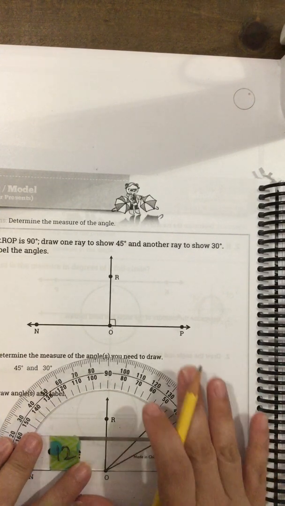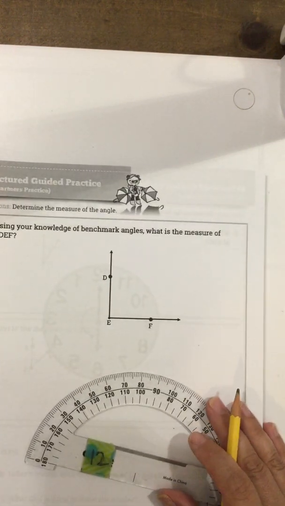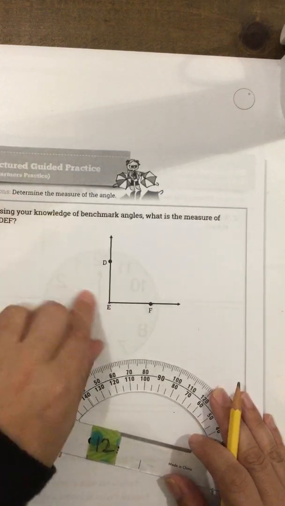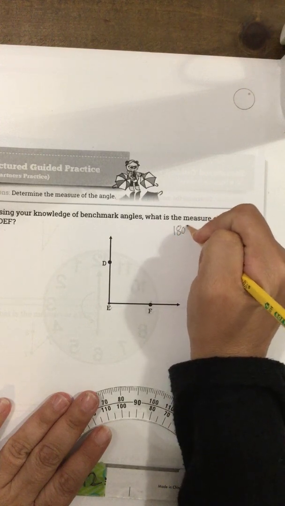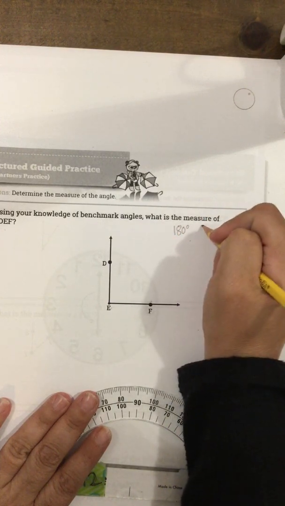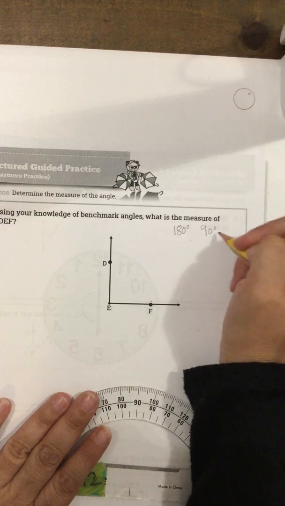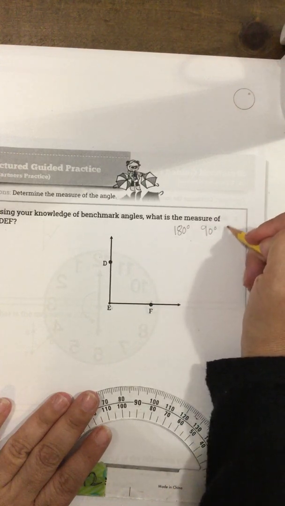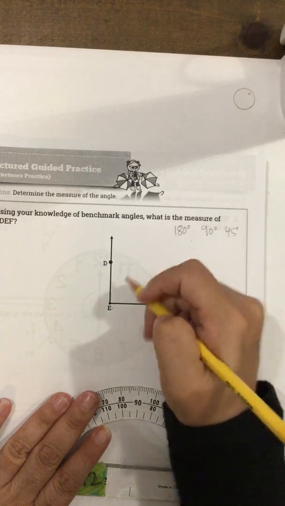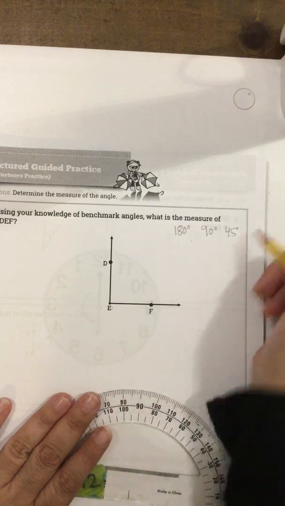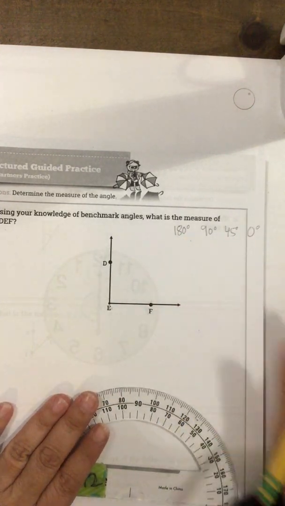So let's try a few on our own, okay? Because sometimes protractors can be a little tricky, okay? So here's our angle, DEF, angle DEF. And I want to know, using my benchmark angles, which are, when I think of benchmark angles, I think of 180, which is a straight line. Think of 90, which is a right angle, okay? I think of 45, sometimes, right, which is going to be half of the 90. And then I think of my angle 0. Those are kind of my benchmark.